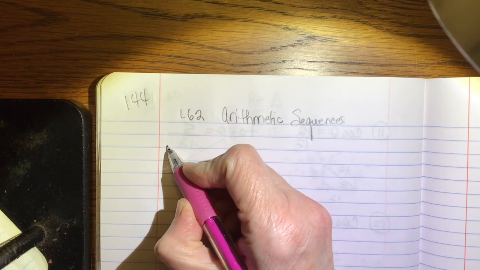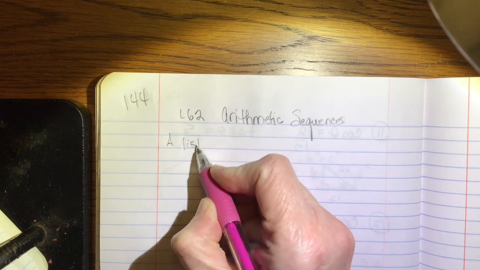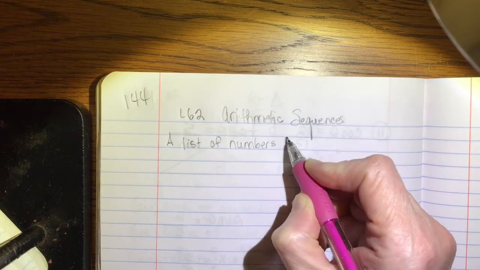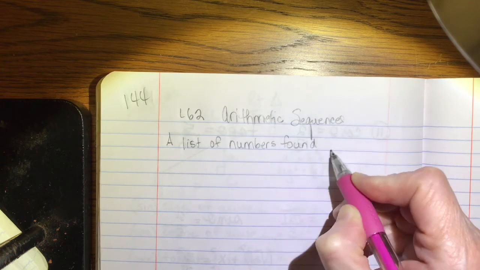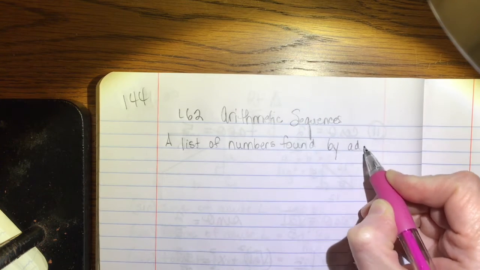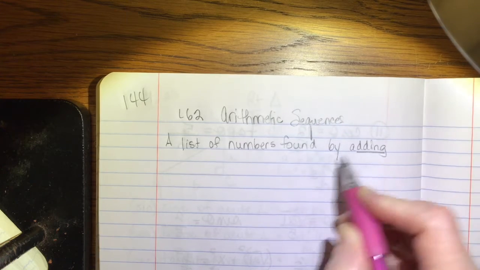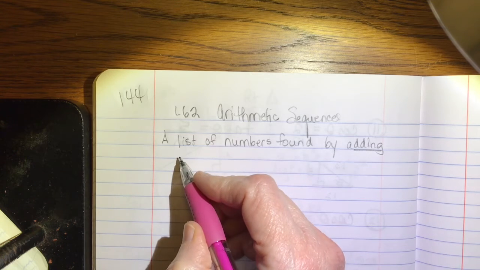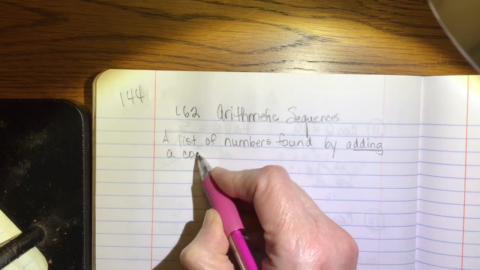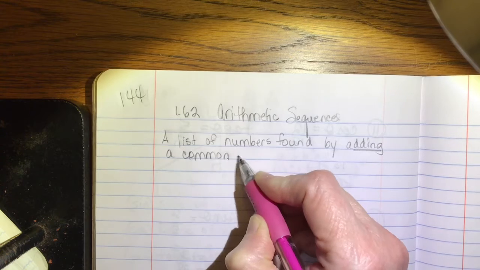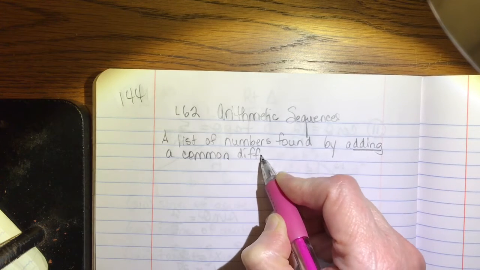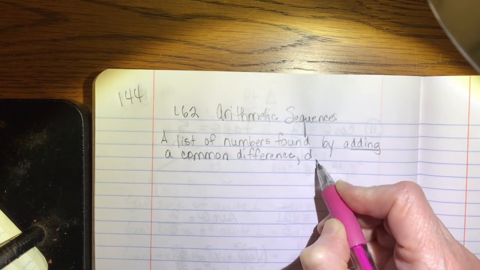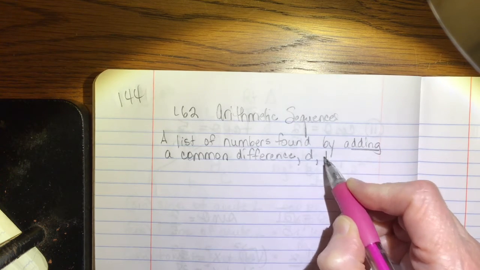It is a list of numbers found by adding, and I'm going to underline that because sometimes we want to do it as subtracting, but we'll address that in just a minute. A common difference, and that's the official name of it. And we'll call it D, that's the letter for it, to the previous term.